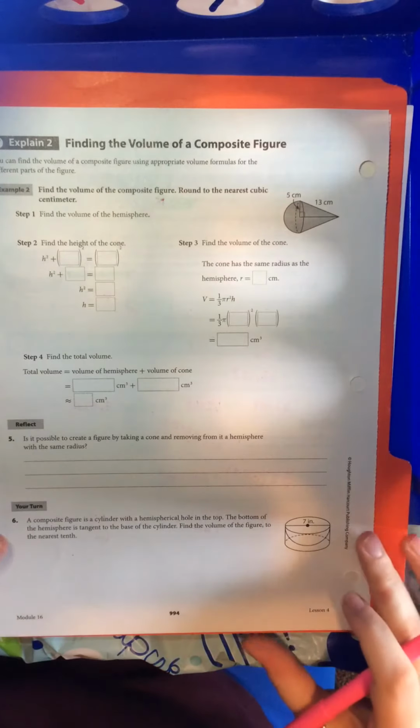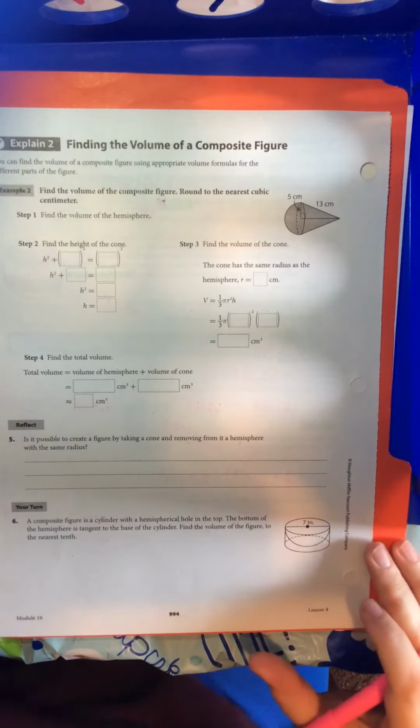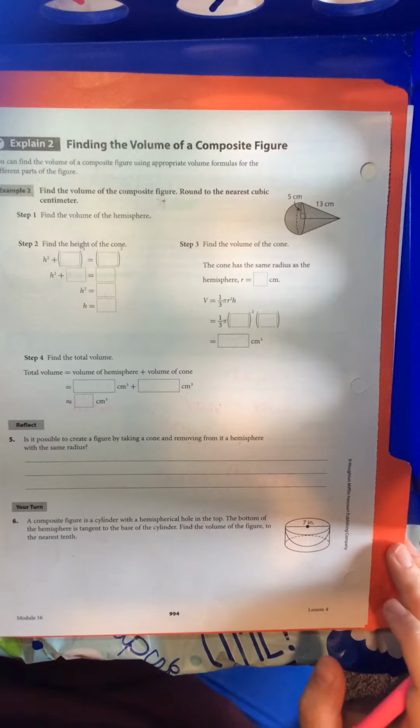Okay, last little bit of notes. This is part 2 in your very last section because this is really short. Finding the volume of composite figures.